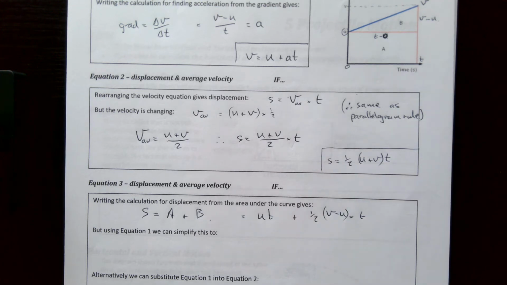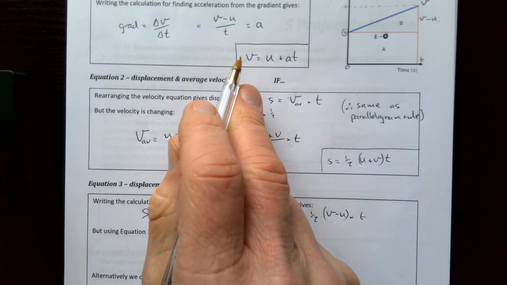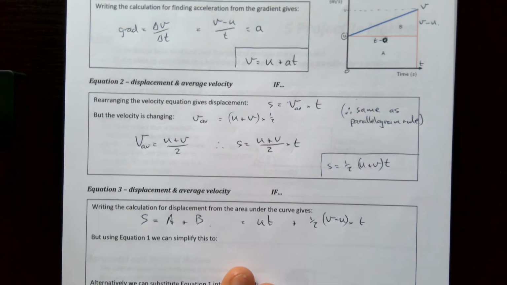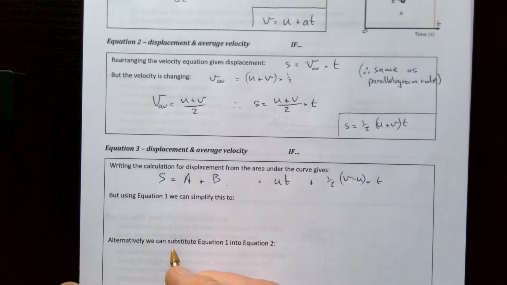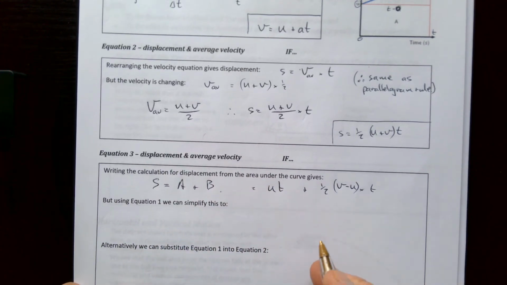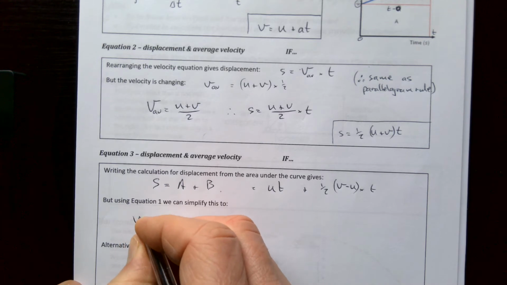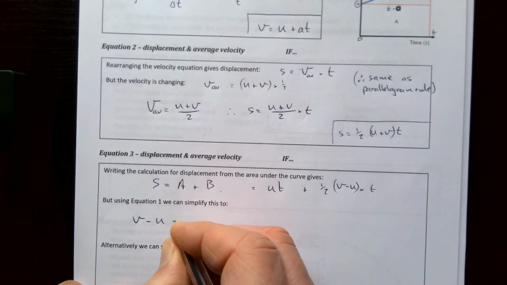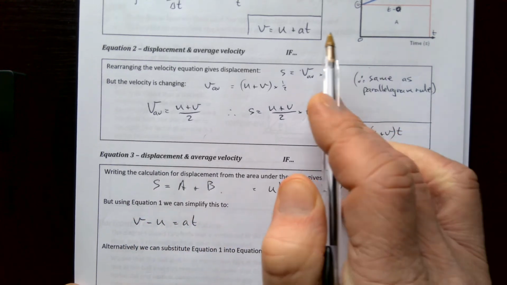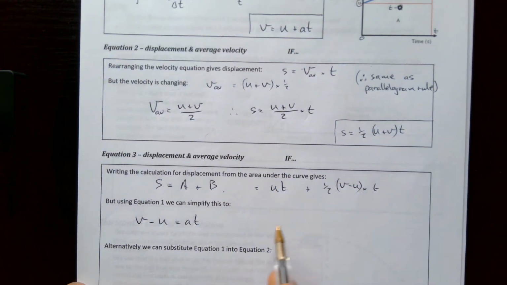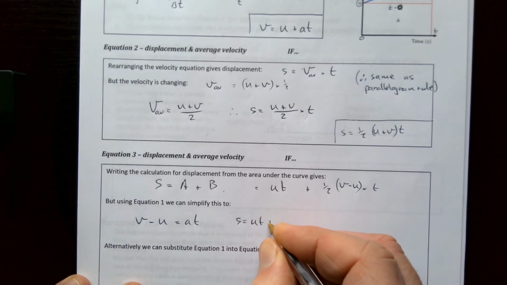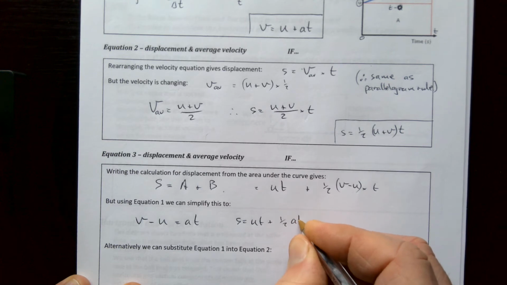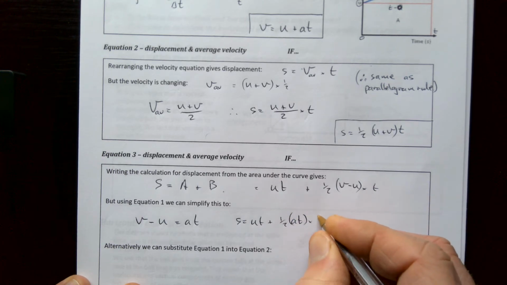Now that's a little bit messy, but we can use our useful equation up at the top. Equation 1, you'll notice I've written equation 1 in the box above. If we use equation 1, we can get rid of some of the stuff. So V minus U equals AT. Rearrange that slightly, and I've got V minus U there. So what I've got is S equals UT plus half AT multiplied by T.